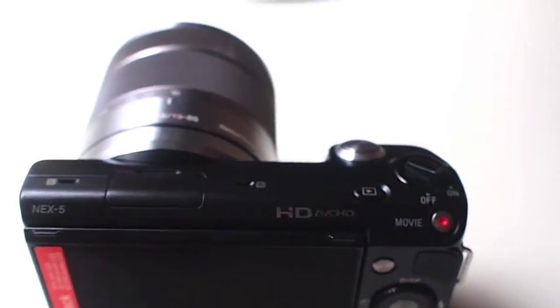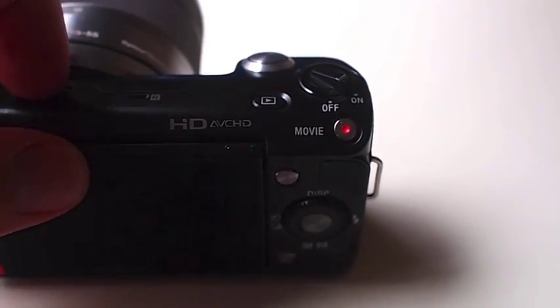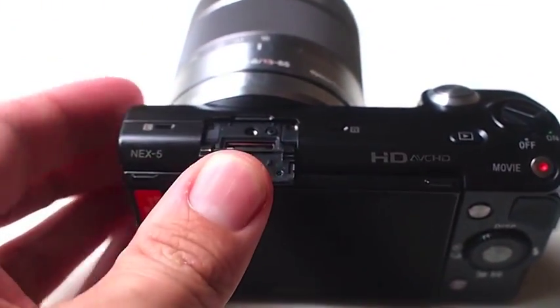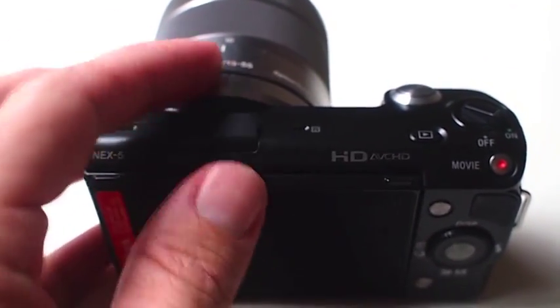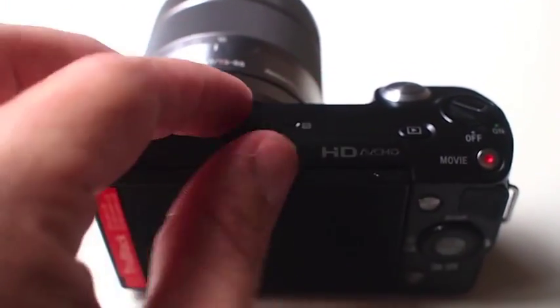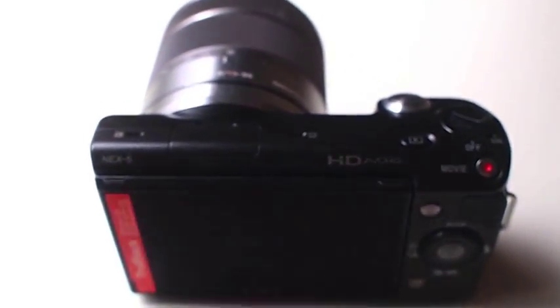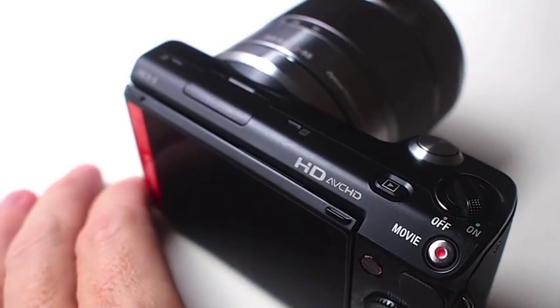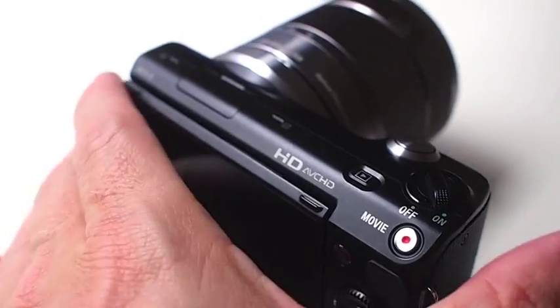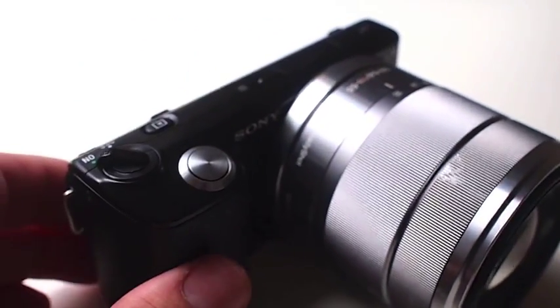Okay, here's the top of the NEX5. I want to show you where the flash goes. I showed you this on the NEX3 video. It goes on top here, and it's kind of a cumbersome attachment. I don't really like it, but for those who want to use flash, it's cool that Sony actually provided it. So that was really cool.